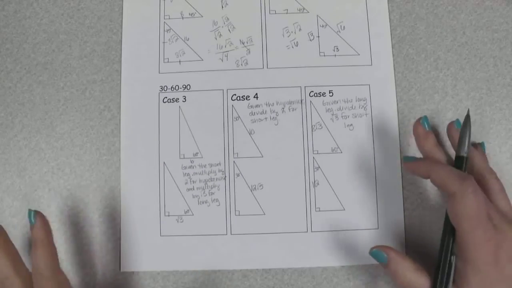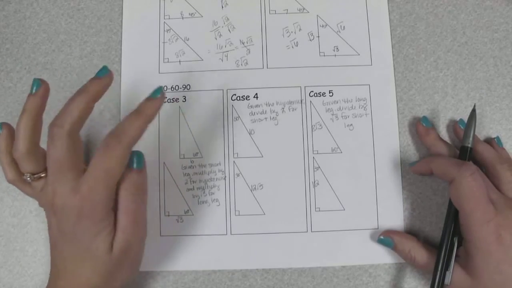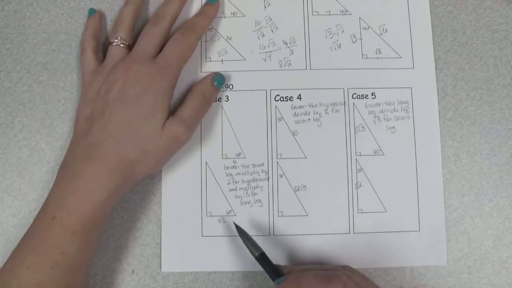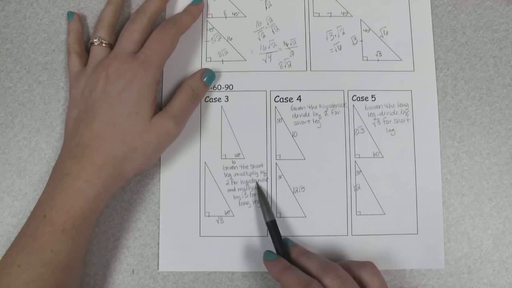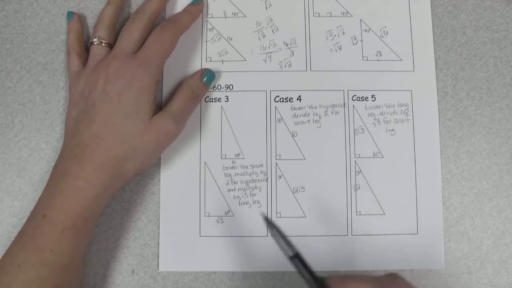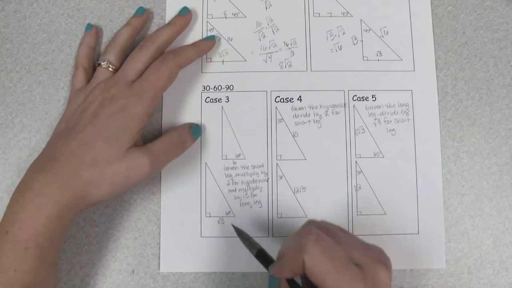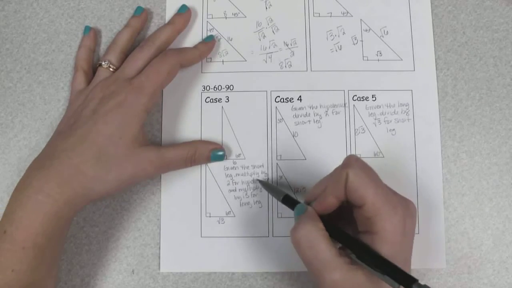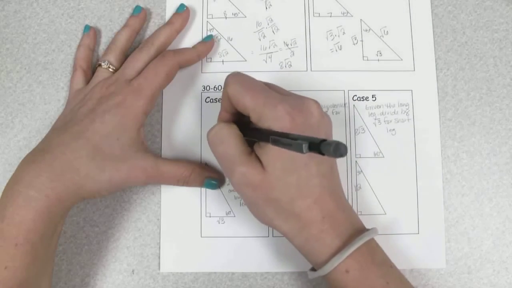Now, for the 30-60-90, 3 different cases because these sides are all different. So my first case here says given the short leg, multiply by 2 for the hypotenuse, and multiply by root 3 for the long leg. So my first triangle here, I know they're not quite drawn to scale, by the way, sorry about that. My short leg is 6. I'm going to double that for the hypotenuse. I'm just going to multiply by root 3 for the long leg.